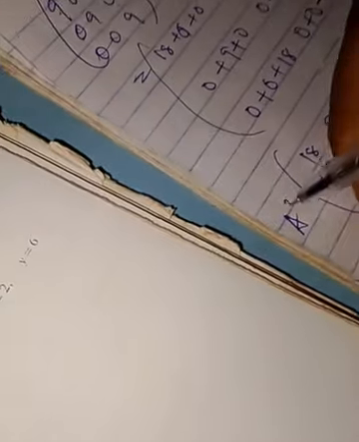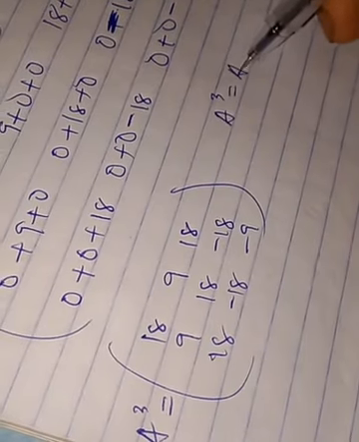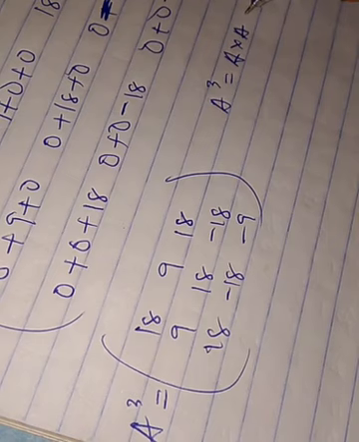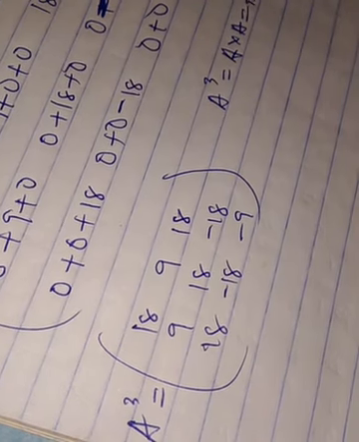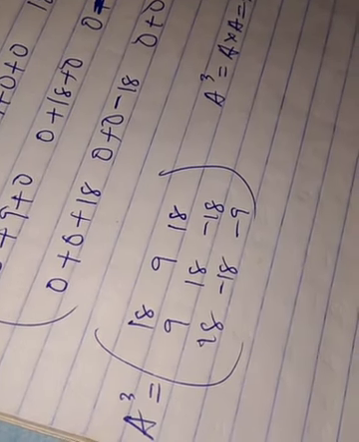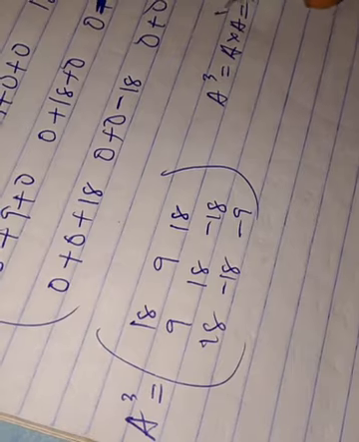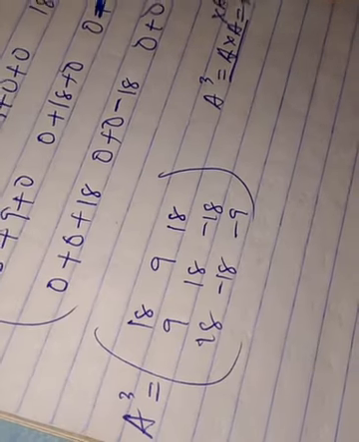So let's check if we are correct. We have 18, 9, 18, 9, 18, minus 18, and we have finally 18, minus 18, minus 9. So we are able to get a raised to power 3. If you want to get a raised to power 3, all you need to do is multiply a by a first. Multiplying a by a will give you a square, so it's a square times a. Then you multiply another a again to get a raised to power 3.